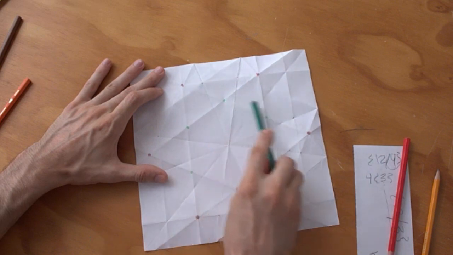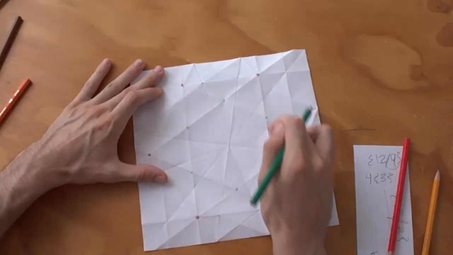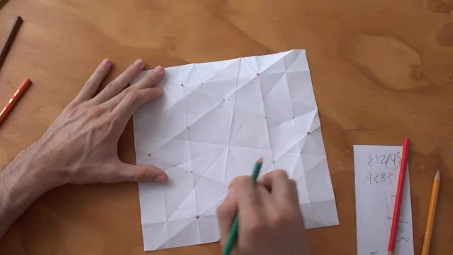We have just marked the green ones, right? Yeah, so we only care now about the inner points of the hexagon.